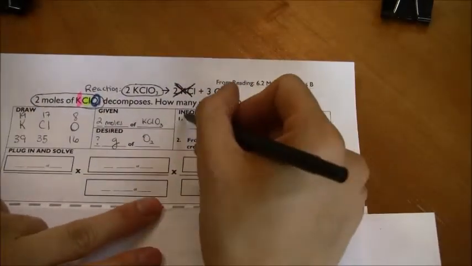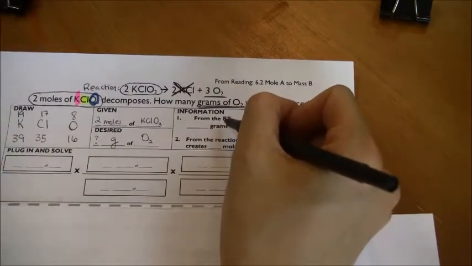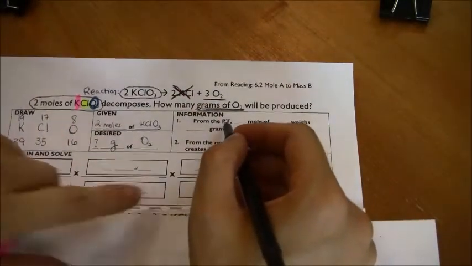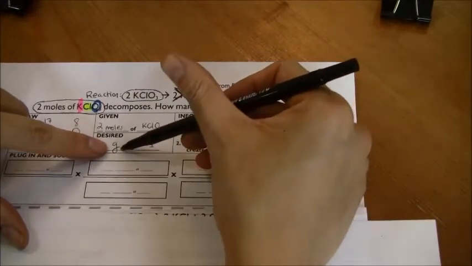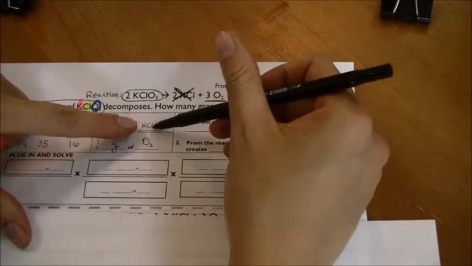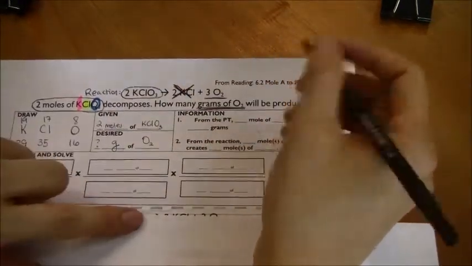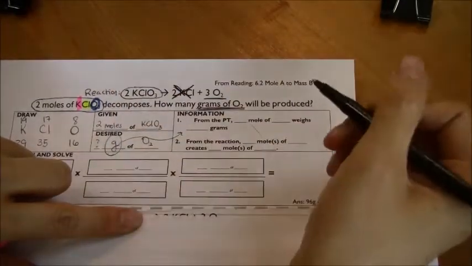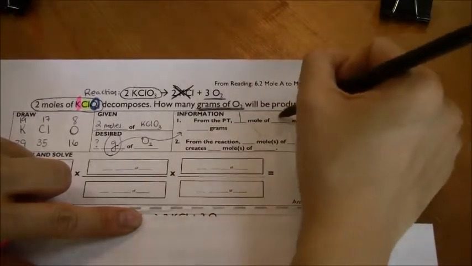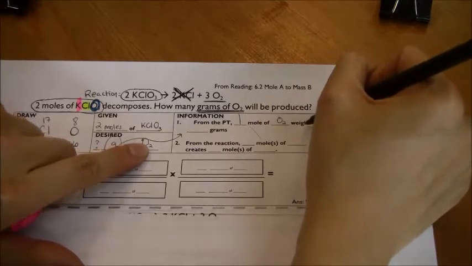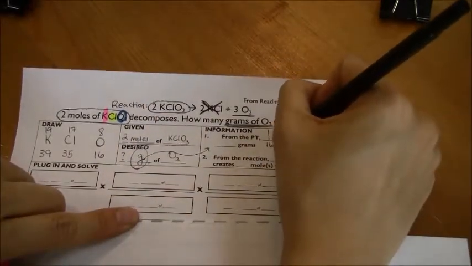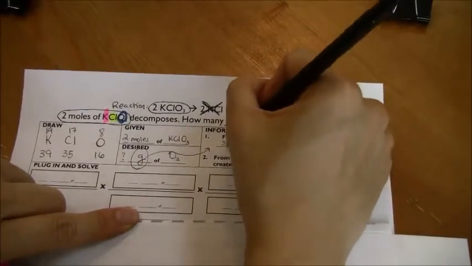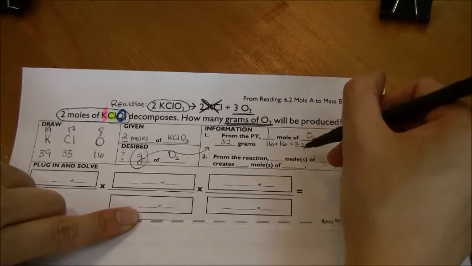Alright, so let's move on. So in the information it says from the PT, and if you forgot, PT means periodic table. So from the periodic table, we have to look for the grams of one of these chemicals. It has to be the grams of O2 because this says grams here. If this chemical said grams, we would find the weight for that. From the PT, 1 mole of O2, how much does it weigh? Well, 1 oxygen weighs 16 grams. So if I have 2 oxygen, 16 plus 16, that's 32 grams. If the problem says O3, I would add another 16.